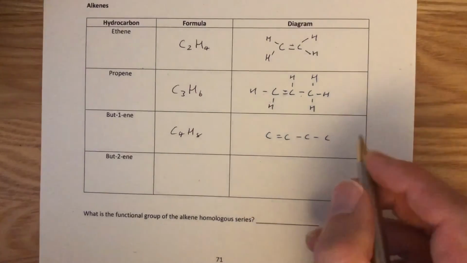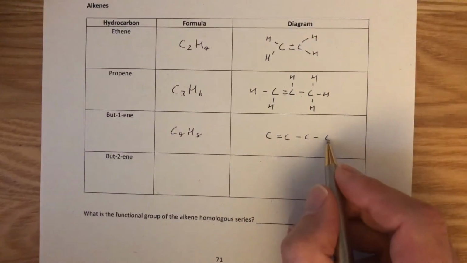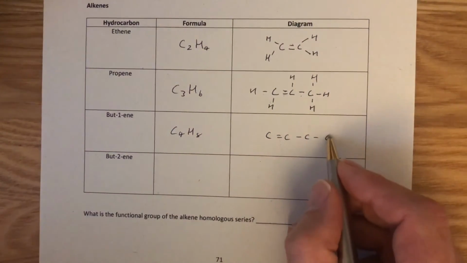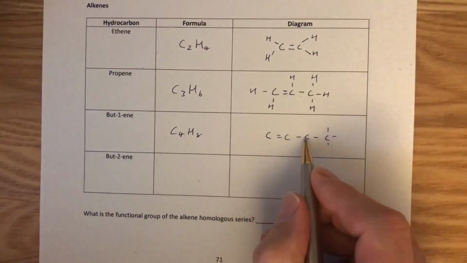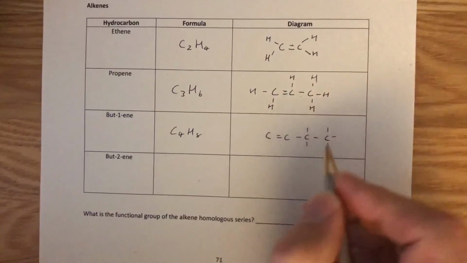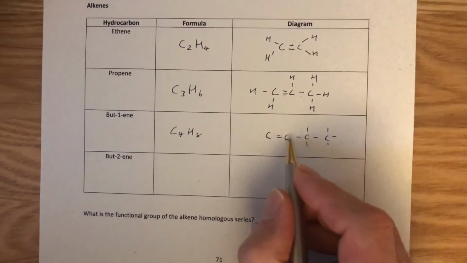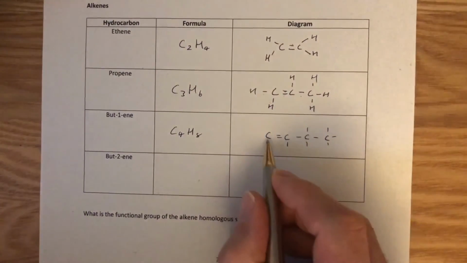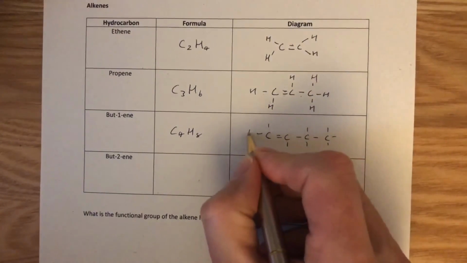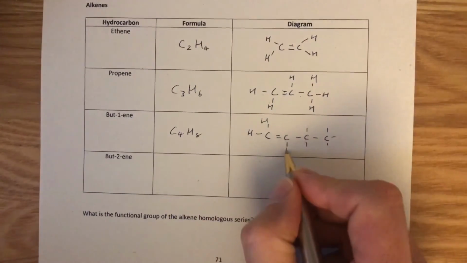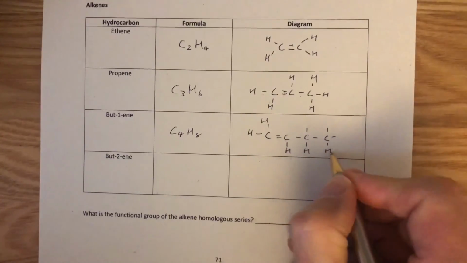So again, let's get the hydrogens really correct by counting the number of bonds around the carbons. This carbon has 1 bond, so 2, 3, 4. This carbon has 2 bonds, 1, 2. This carbon has 3 bonds, so it only needs 1 more. And this carbon has 2 bonds, so it needs 2 more. There we go. On every remaining bond, draw hydrogen.